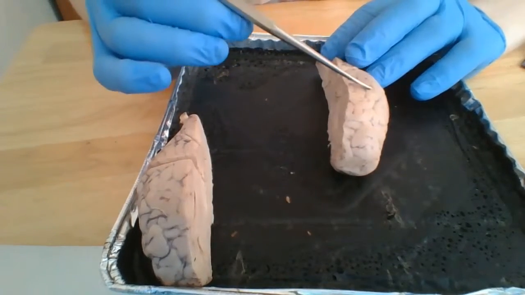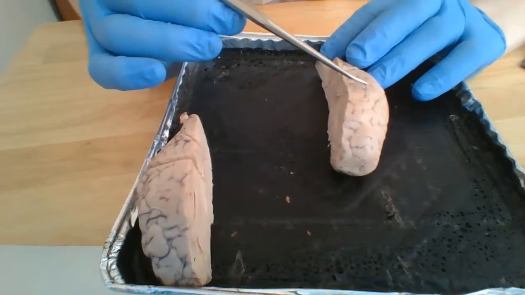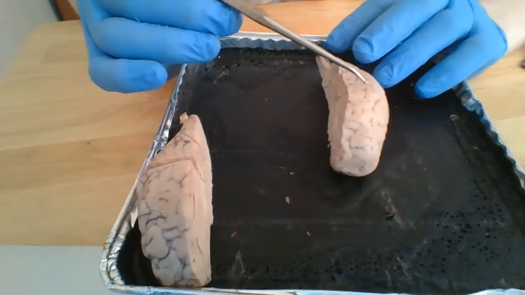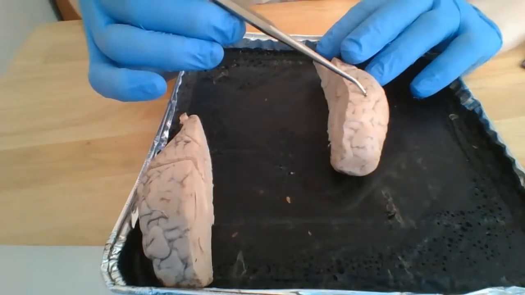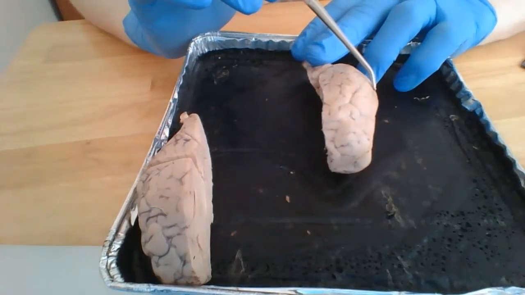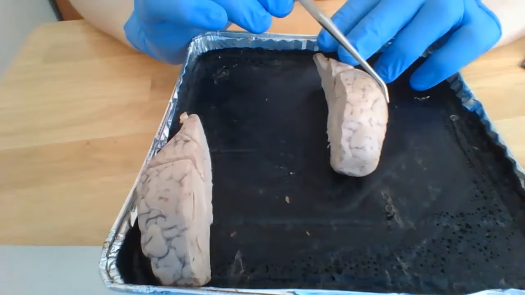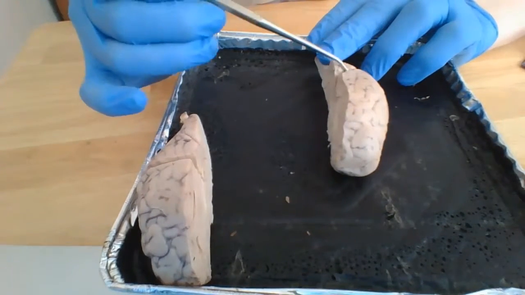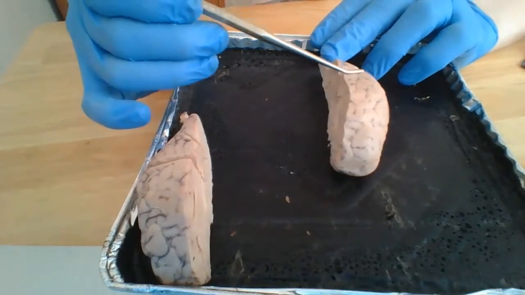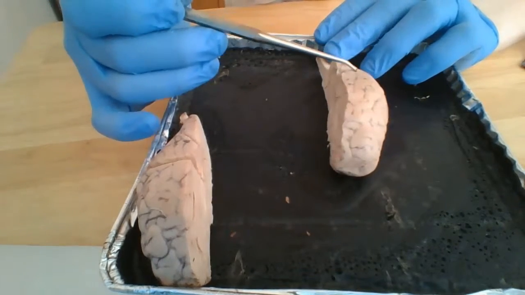Dorsal to that we have the parietal lobe, which receives and processes somatic sensory information. Inferior to that are the temporal lobes, which receive auditory sensations. And the dorsal portion of the cerebrum makes up the occipital lobe, which receives information from our eyes.